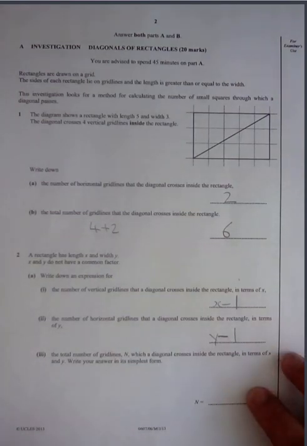Right, now we need to write an expression for the total number of grid lines, n, which a diagonal crosses inside the rectangle in terms of x and y. Write your answer in its simplest form. So this is just the horizontal grid lines plus the vertical grid lines. Or we did vertical first, so vertical first.